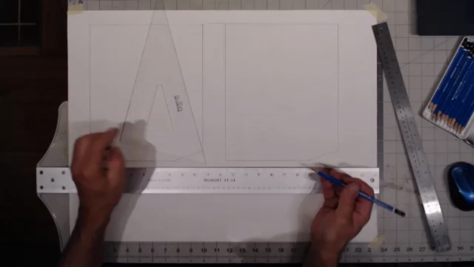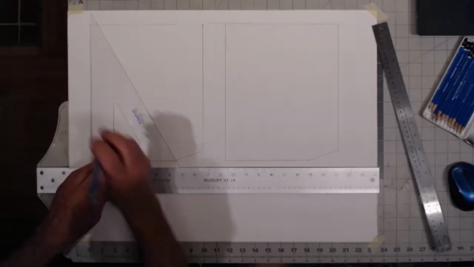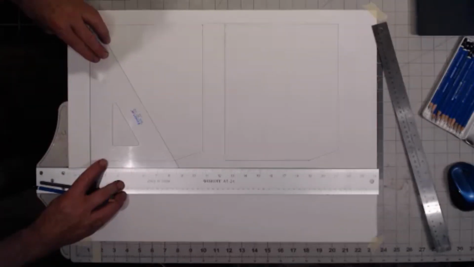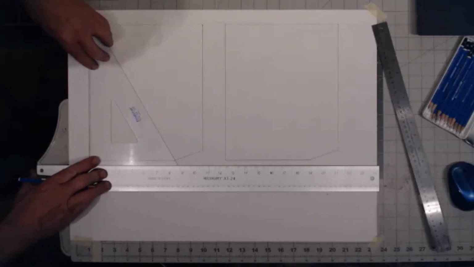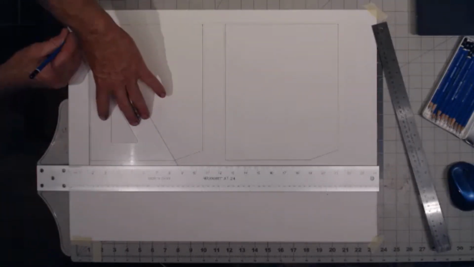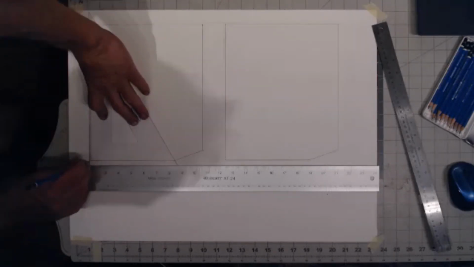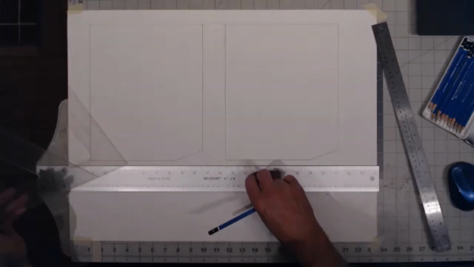And let's see, so I'm right-handed, so how do I want to do this one? I'm actually going to get up, and so I need to push my T-square, bring my triangle, and there we go. There's my offset wall lines.